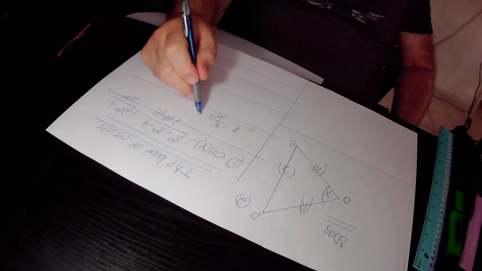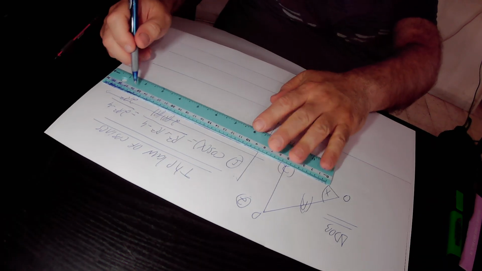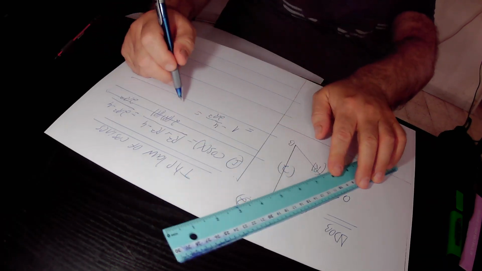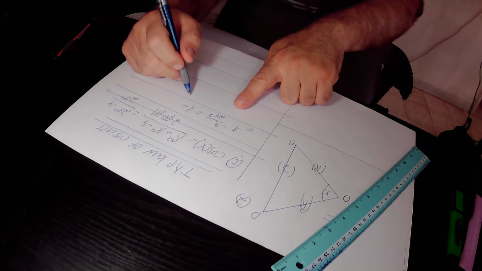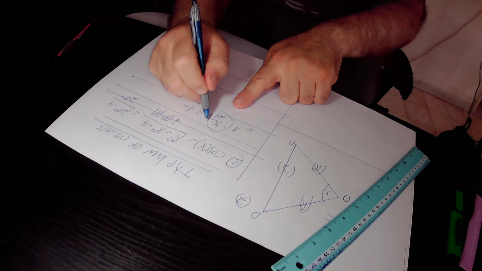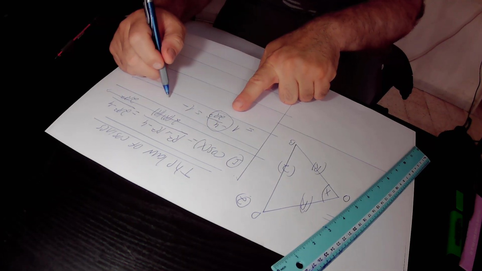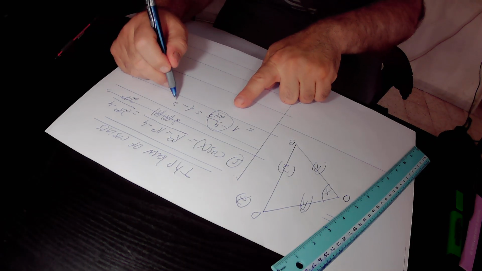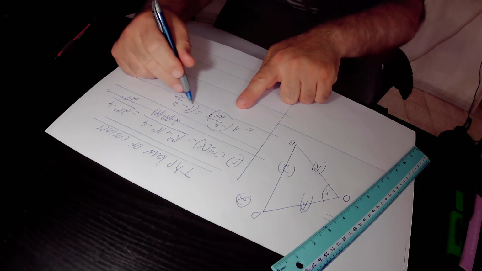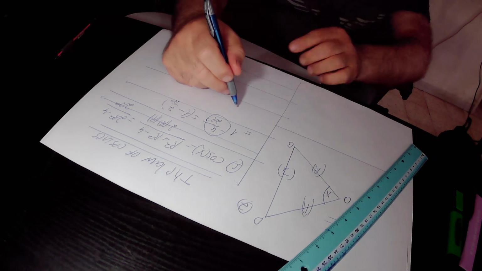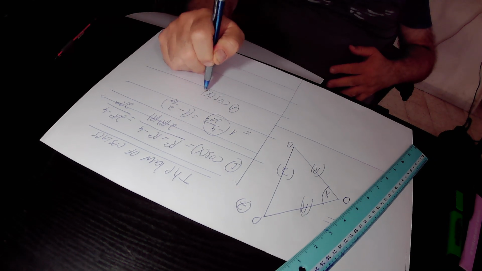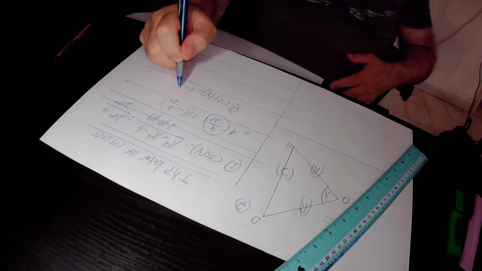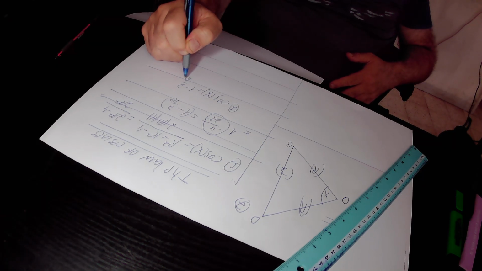So it is actually 1 minus, here we divide both the numerator and the denominator of this expression by 2. Minus 4 over 2 is minus 2, and 2R squared over 2 is R squared. So in conclusion, according to equation 1, cosine x equals 1 minus 2 over R squared.